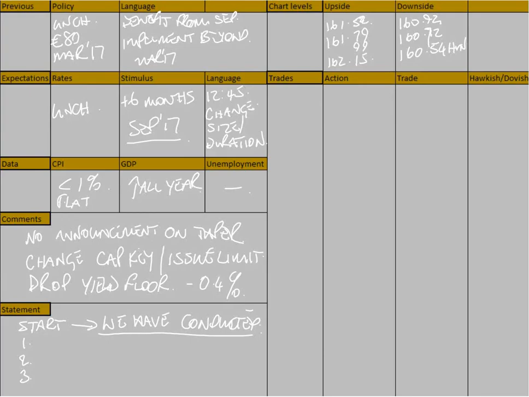Alright, next up, action. This is the big thing. This is where you can pick your trades and know exactly what they're going to do. So, first up, they could cut the stimulus. What could they cut it to? 70? 60? 50? None of these are expected. No cut is expected. Therefore, any cut is going to be a sell in the Bund. Remember, we're going to be looking predominantly at the Bund. This is particularly hawkish. So that's trade number 1.